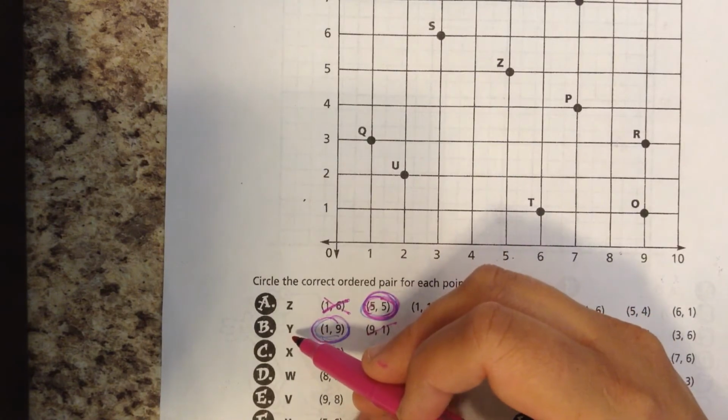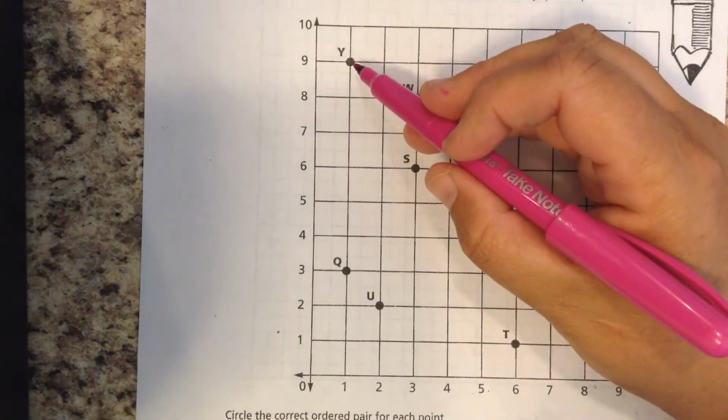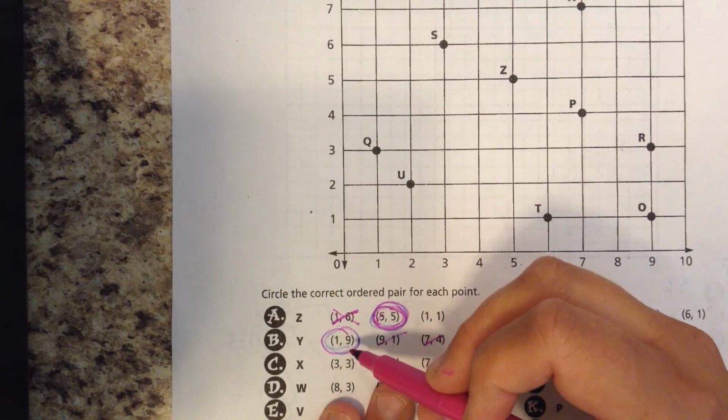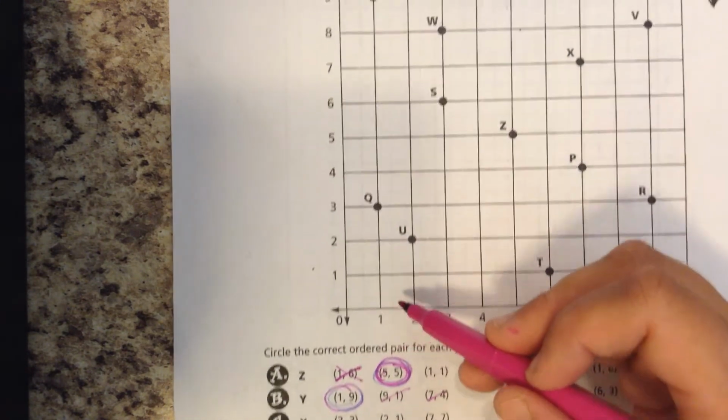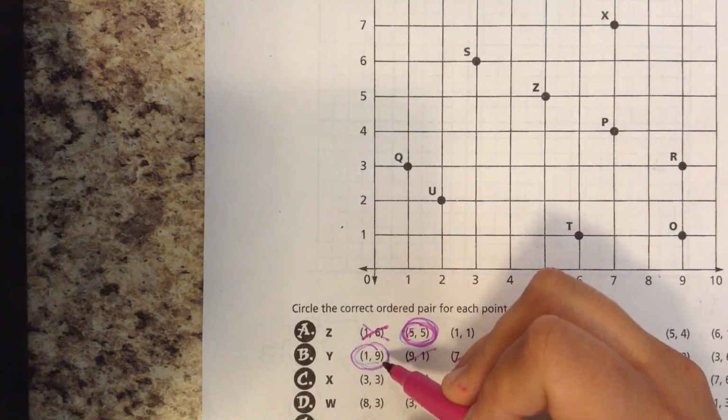Look at the next one. Y. Find Y. Where's Y? There it is up here. All the way up here. So let's check. 1, 9. Here's 1. Go up 9. Yep, there it is. So that would be the correct ordered pair.